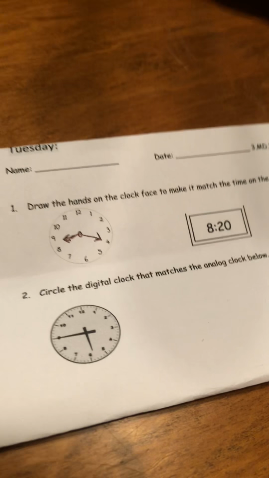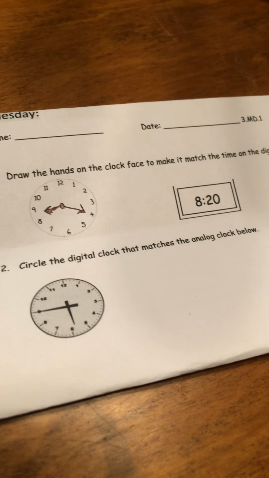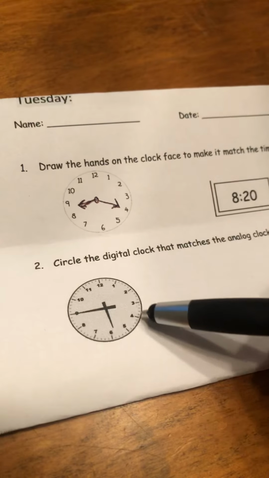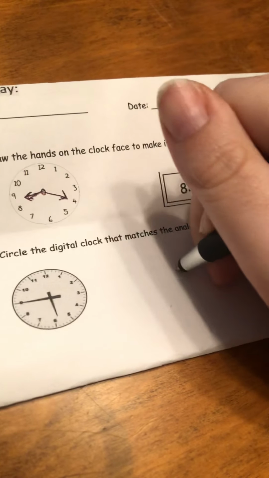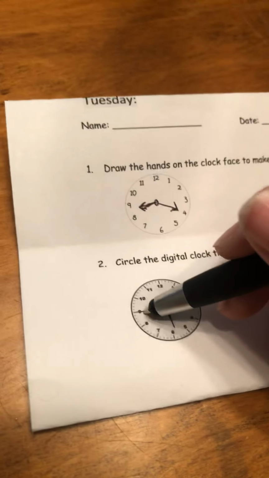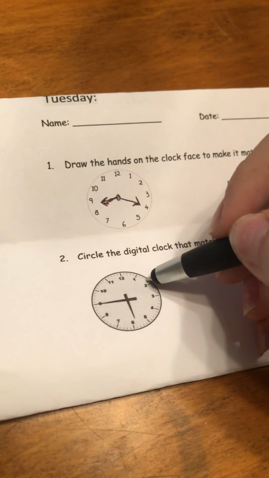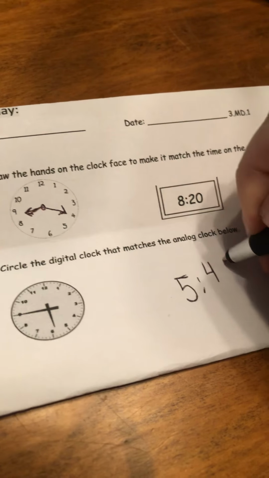This one says, circle the digital clock that matches the analog clock below. Copied this one from Mr. Dykes. I don't see the digital clock, but I am going to write down the digital time. So the digital time here, we are in between the hours 5 and 6, so that would mean that we're in the 5 o'clock hour. And our minute hand is on the 9, which means we're at 5, 10, 15, 20, 25, 30, 35, 40, 45. So it's going to be at 5:45.